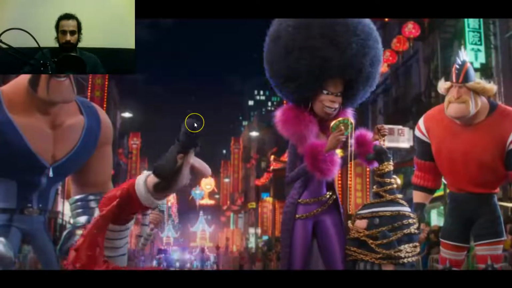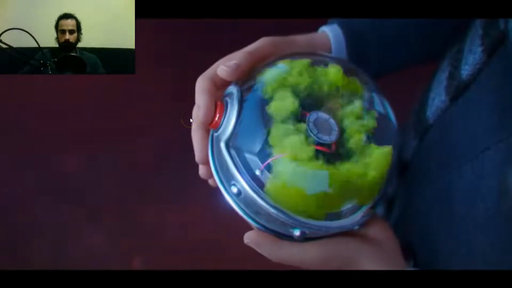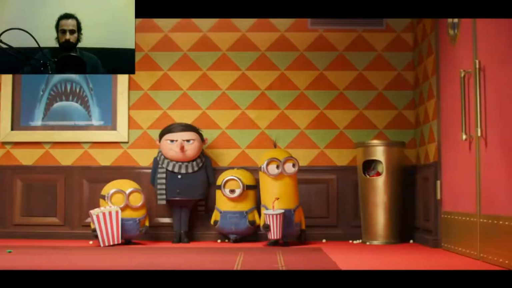Minions! There are a lot of other villains in the world, but I am going to be a super villain. This world is mine for the taking.